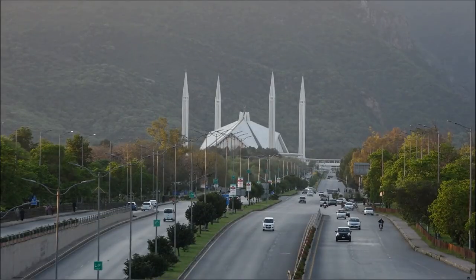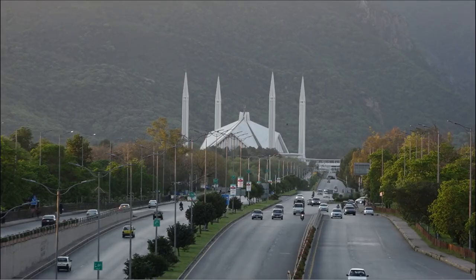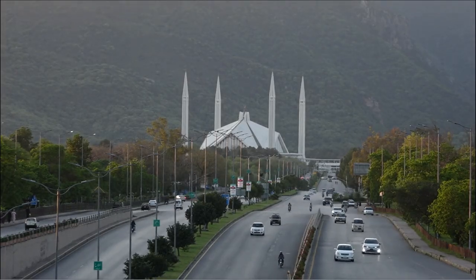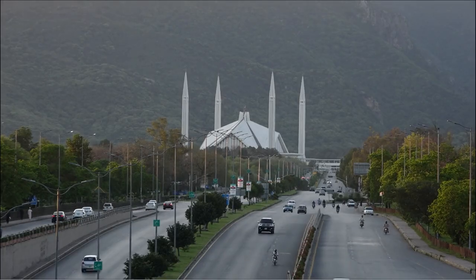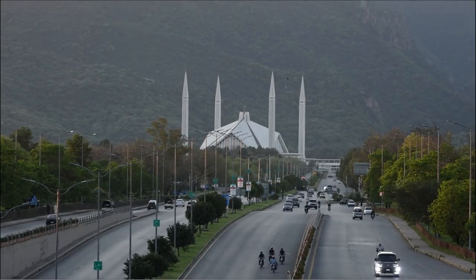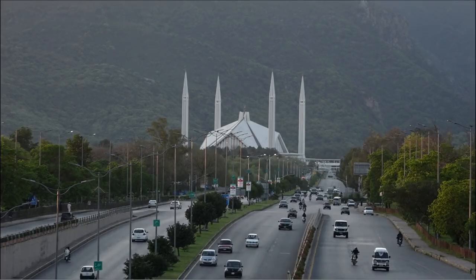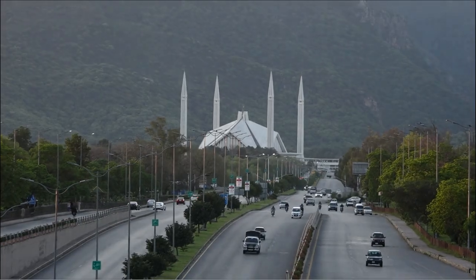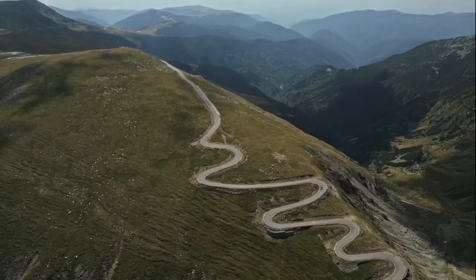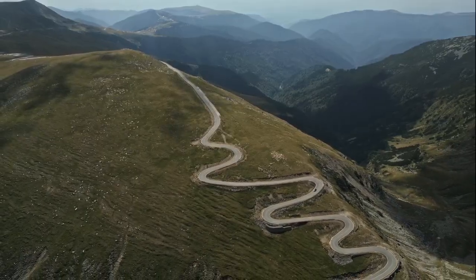Welcome. Today, we're diving into one of the most crucial elements of road design, vertical curves. Whether you're an experienced engineer or just starting out, understanding how vertical curves affect road safety and comfort is essential. So, let's take a closer look at how to calculate and design these curves, ensuring safety, precision, and efficiency at every turn.